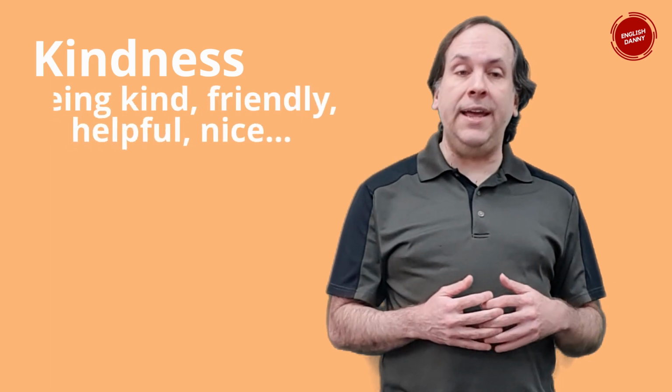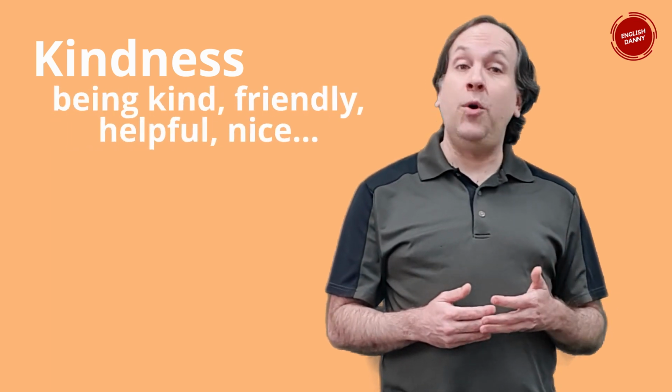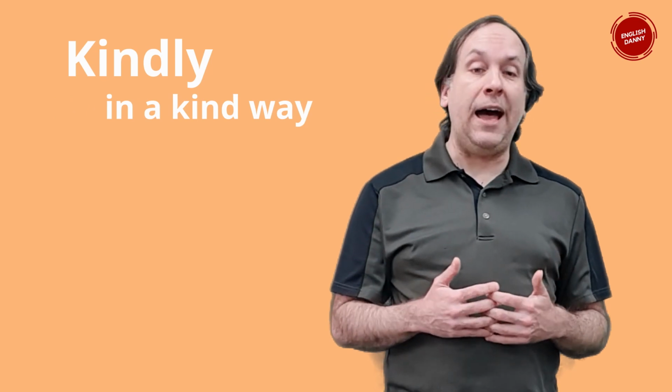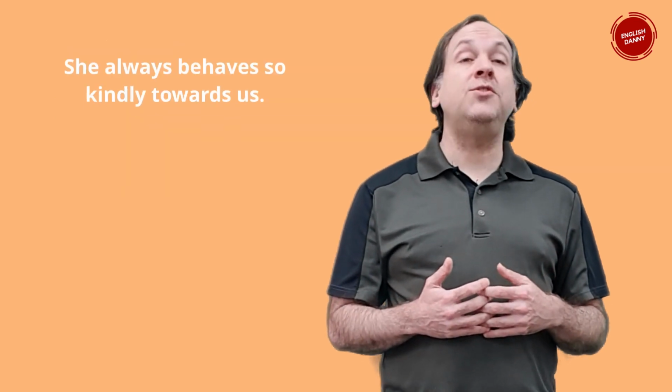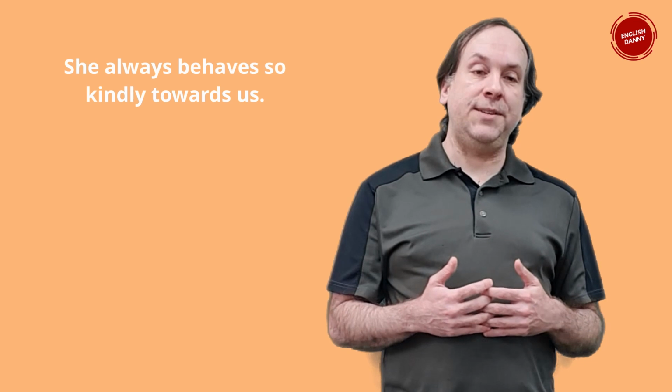If we add the suffix ness, meaning condition or quality, we get the word kindness, which means the quality of being friendly, generous, considerate, or in other words, kind, acting as if you were related to someone or treating others as if they were your relations. We can also add the adverb ending, ly, to get the adverb form of being kind. She always behaves so kindly towards us.